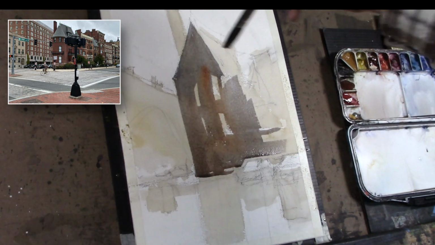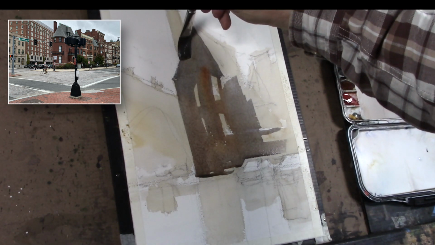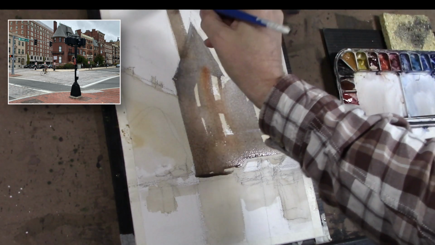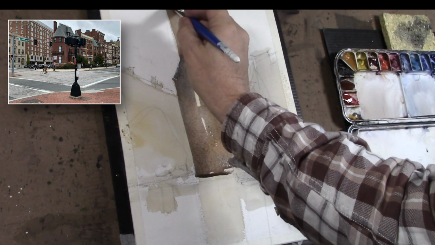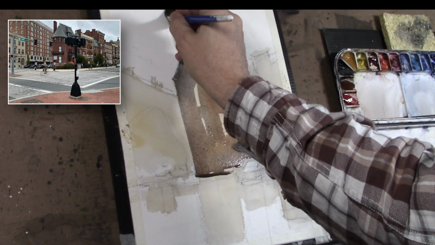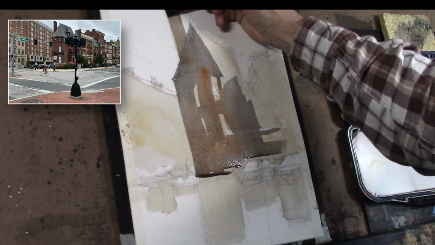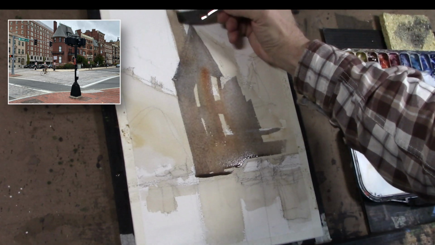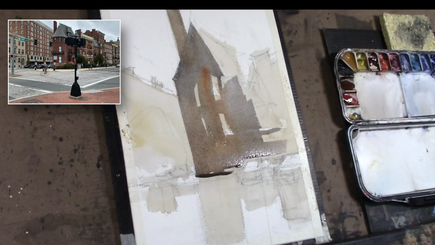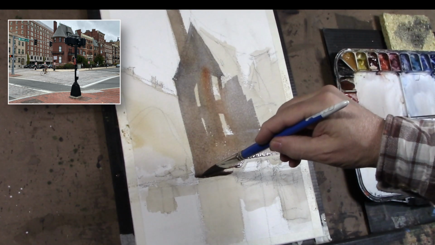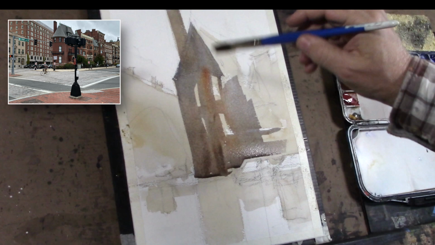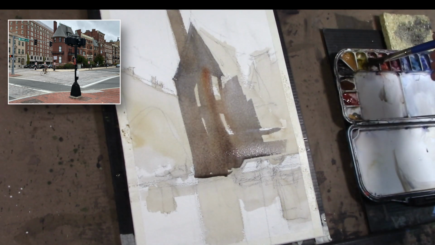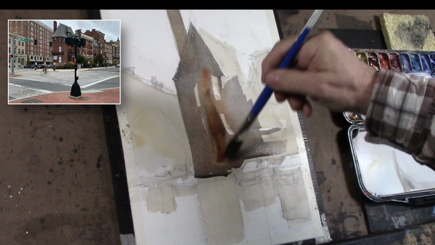Right. Just carry this up here. A little bit of perspective. And put in some stronger color below.